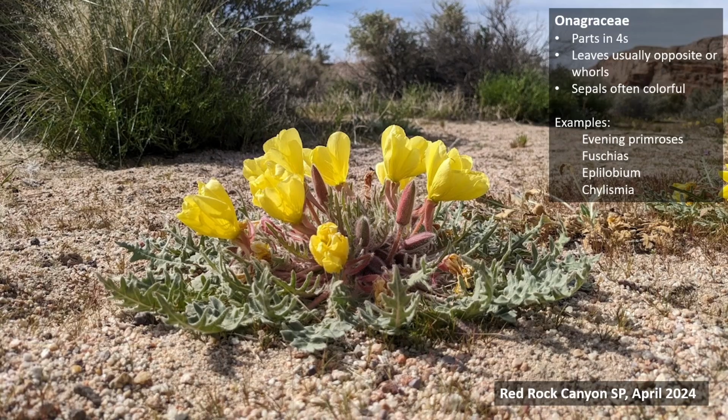So I also know that this plant is in the Onagraceae family because the flower parts are in fours, and the leaves are kind of in a whorl, the sepals are colorful. Plus, I happen to know, but looking at it, it's an evening primrose. So we're going to take that knowledge and use the Calflora site, and figure out what this plant is.